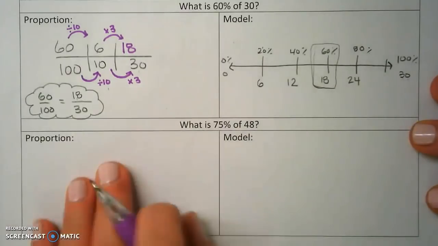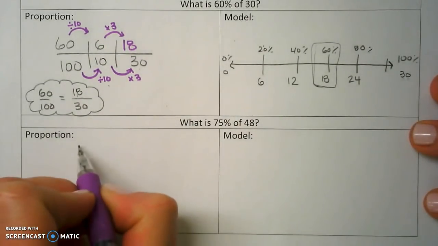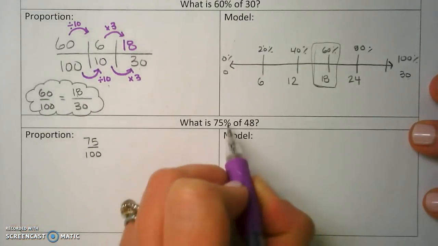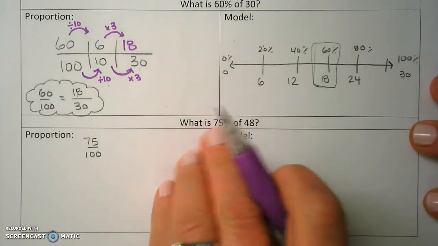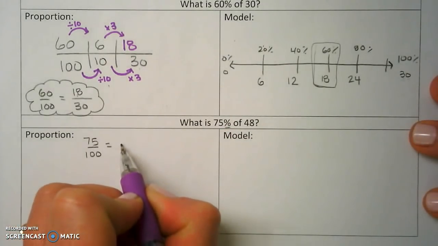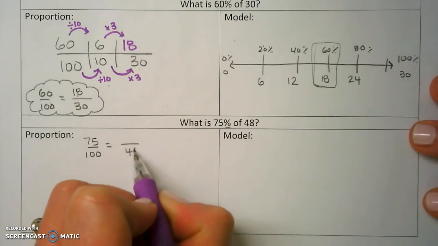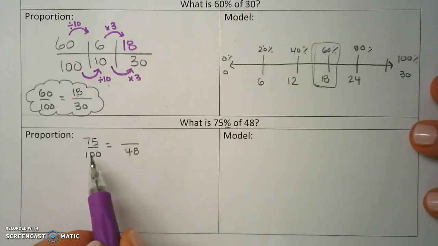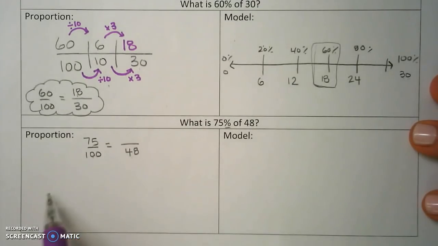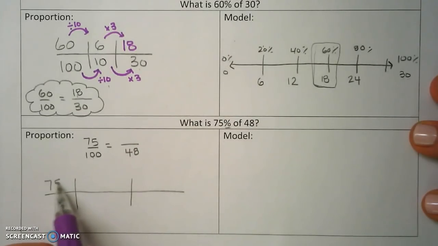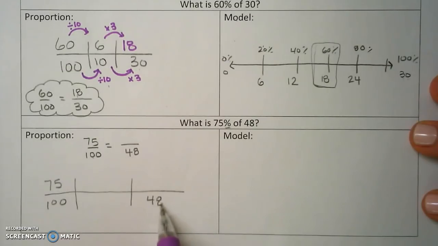Well, I think this time I might set my proportion up first. So 75 over 100. Because that percent sign, remember, percents are fractions, so this really means it's a fraction over 100, is equal to something out of 48. And since it's not very easy for me to tell what I did to 100 to make it a 48, I'm going to set up my little spot down here so that I can play leapfrog with common factors. That will make it easier for me to solve this problem.